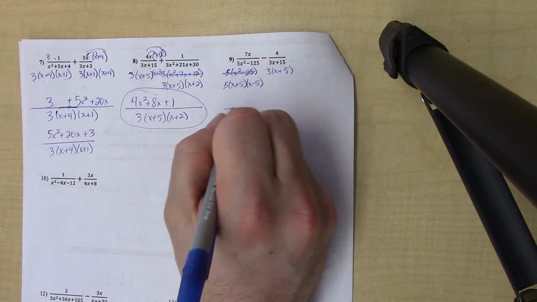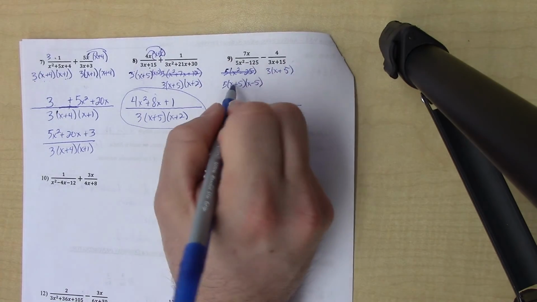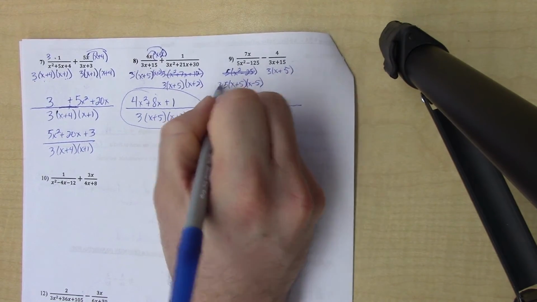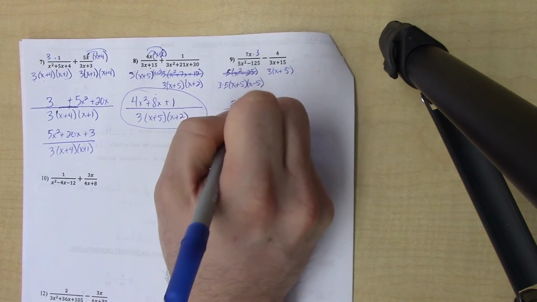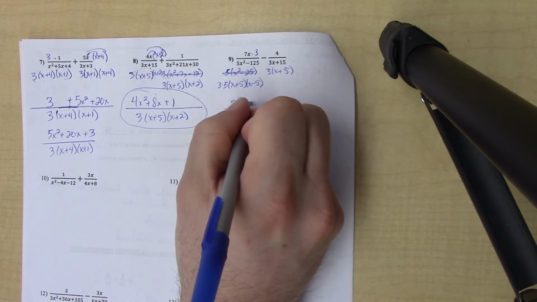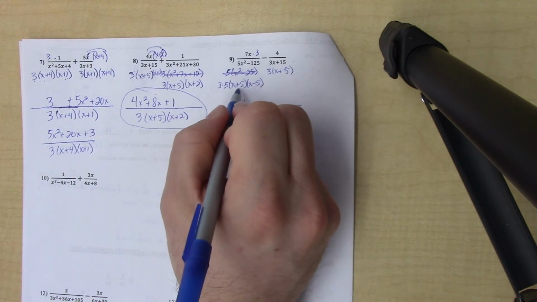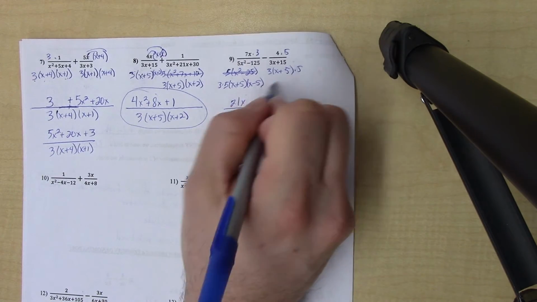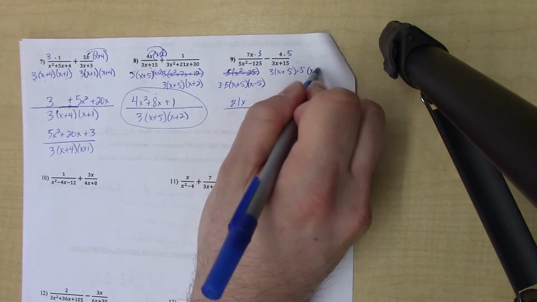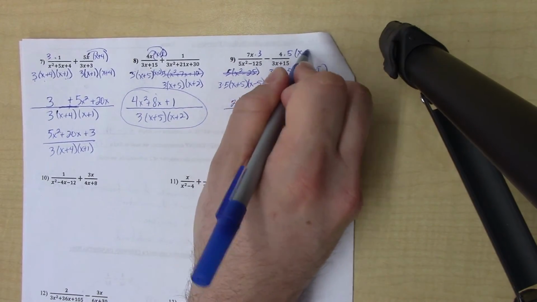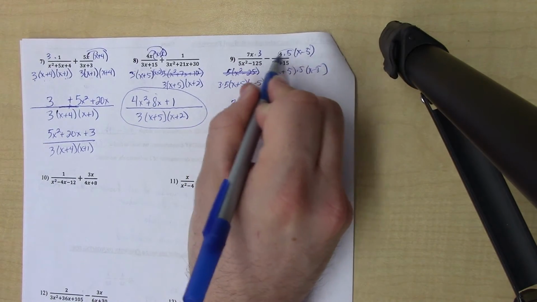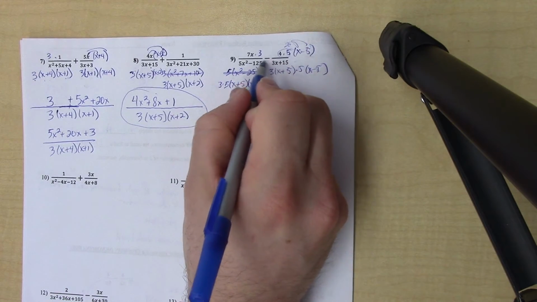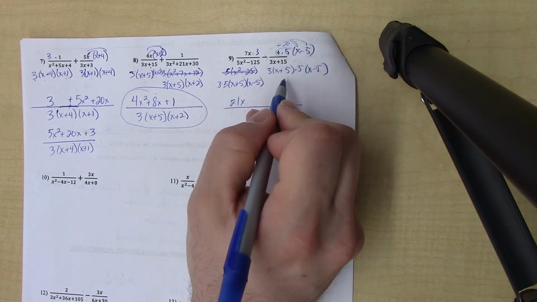Same thing here. I'm going to put a big fraction bar. What's missing here that's here? Well, I have the x plus 5, but I don't have the 3, so I need to times this by 3. I get 21x minus, well, I'll get to that. What's missing here that I have here? Well, I need that 5, so I need to times it by 5. And I need the x minus 5. Okay, so I need to first multiply this as 20 and then distribute that through. So this is, by the way, because of this, a negative 20 that's being distributed.